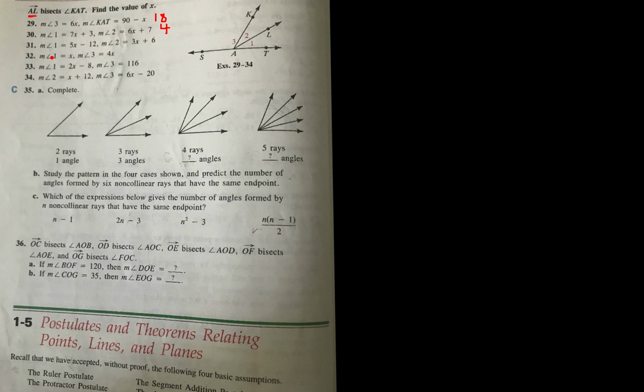All right, the next one says the measure of angle 1 is 5x minus 12. The measure of angle 2 is 3x plus 6. This is exactly the same as number 30. You're just going to set these two measures equal to each other because it says that this bisects it.